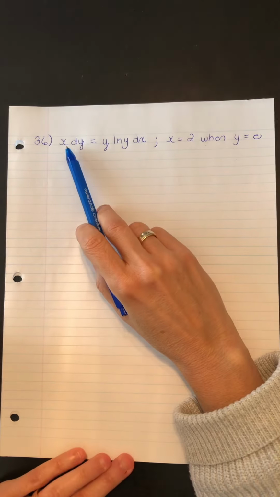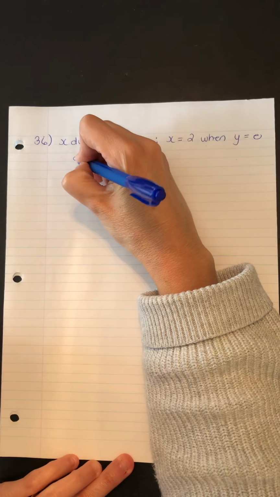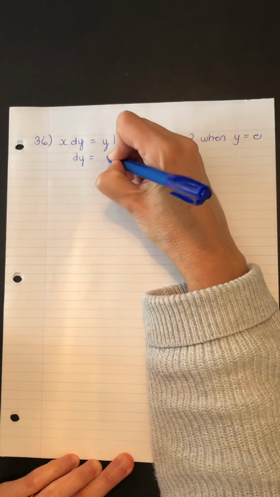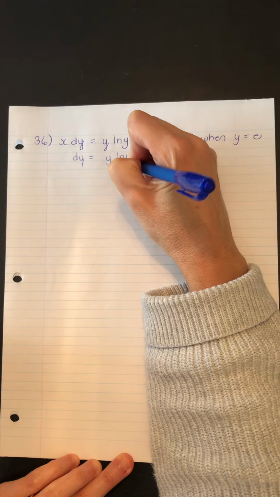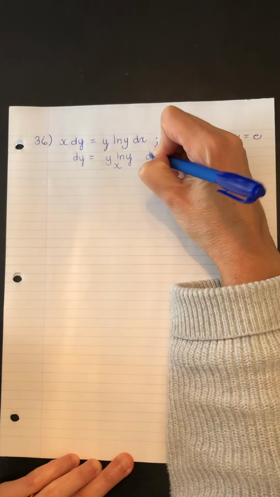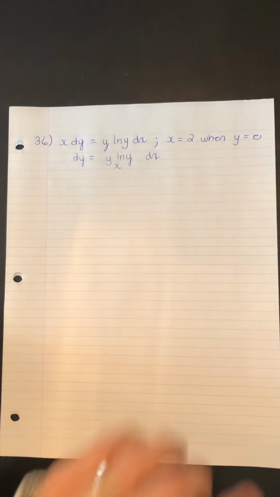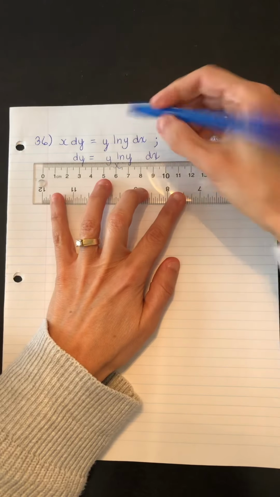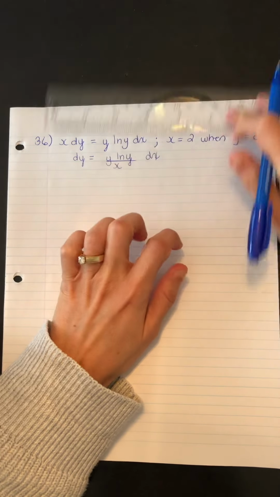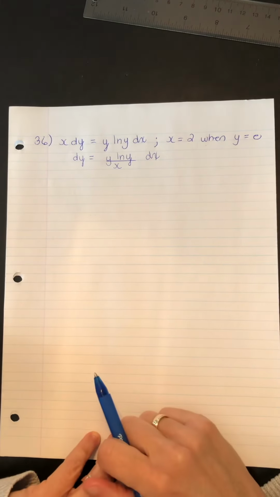So I can start maybe by dividing both sides of the equation by x. And that would look like this.